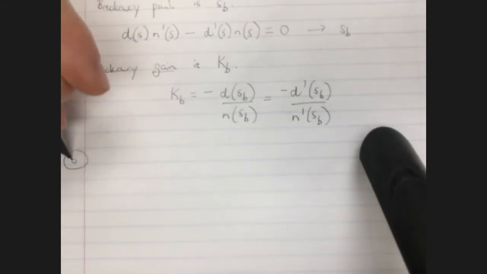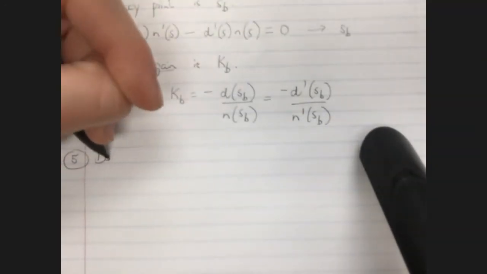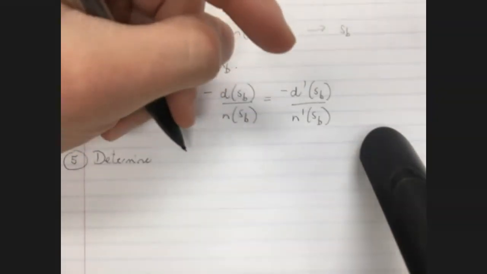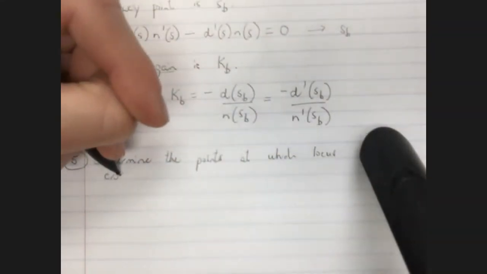And then finally, number 5. Step 5 is to determine the points at which the locus crosses that imaginary axis.